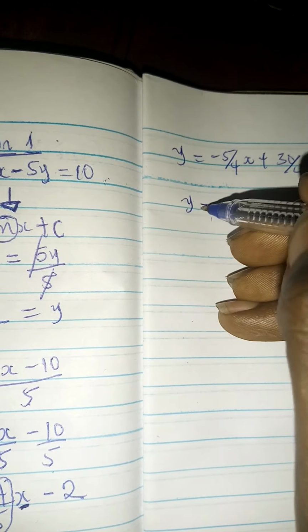So we have y equals minus 5 over 4x plus, of course I can make this 3 a fraction, so that we have y equals minus 5 over 4x, then plus the LCM of 4 and 1, which is 4. So 4 divided by 4 is 1, 1 times 30 is 30. Plus 4 divided by 1 is 4, 4 times 3 is 12.